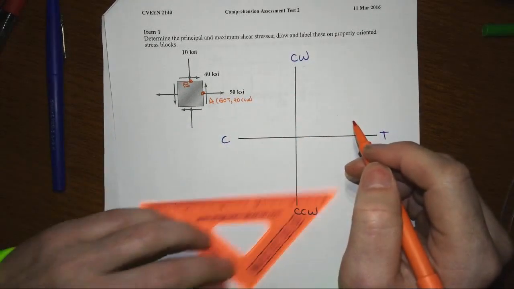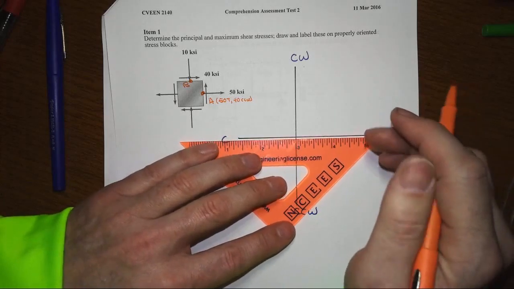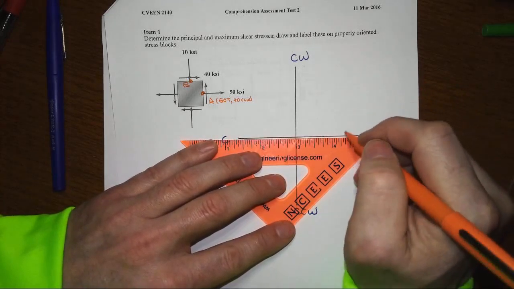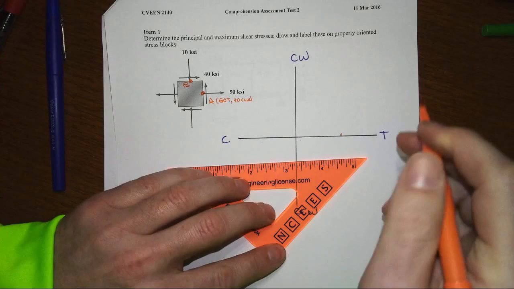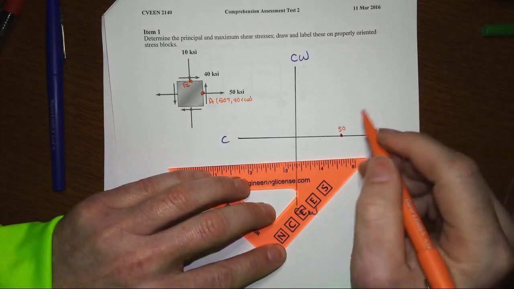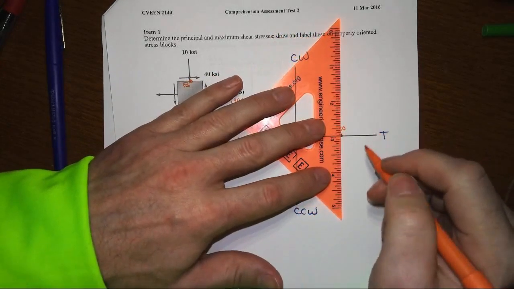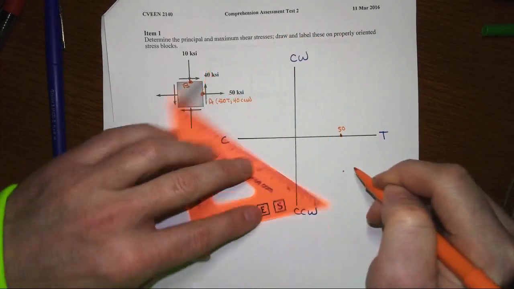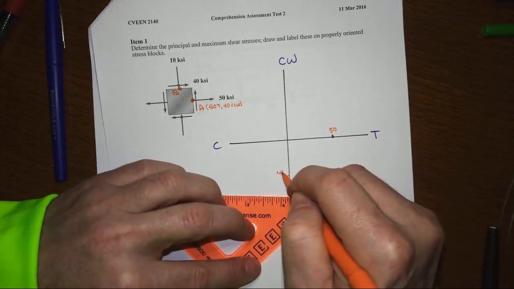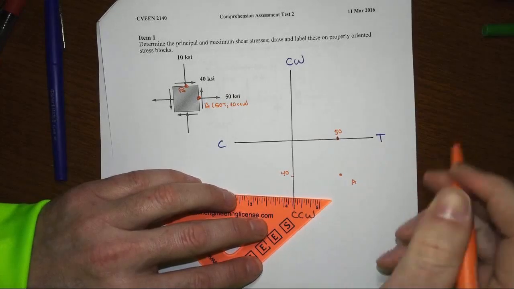So let's mark this out as a 1/4 inch per 10, so that would put us out to here. There'd be the beginnings of A, that'd be 50, and then counterclockwise would go down, so we'll go down 40 units or 1 inch. There's your 40, and there's your point A.